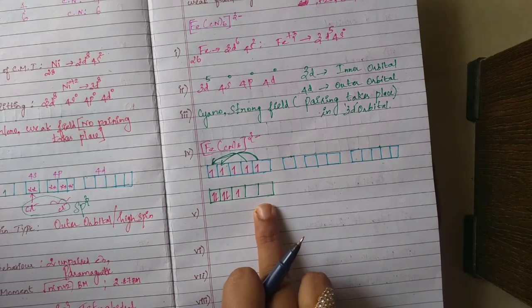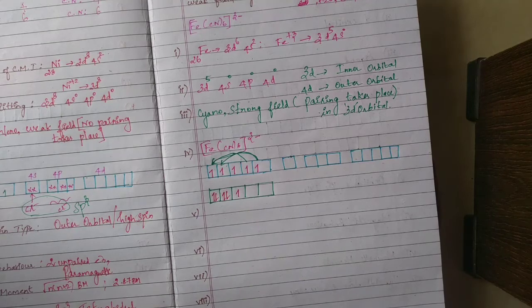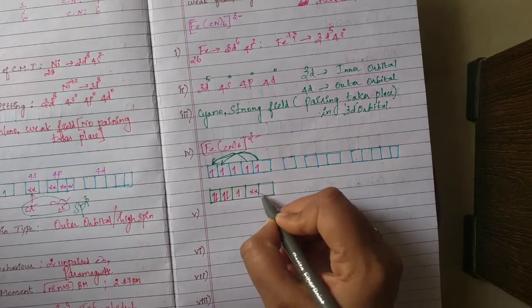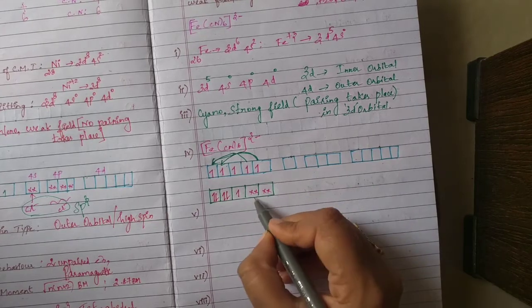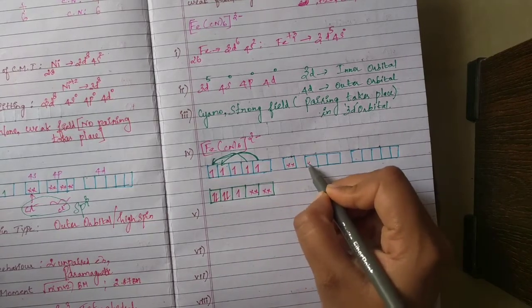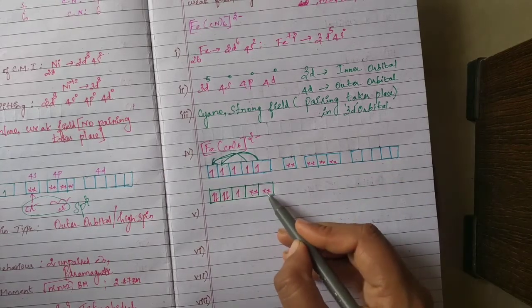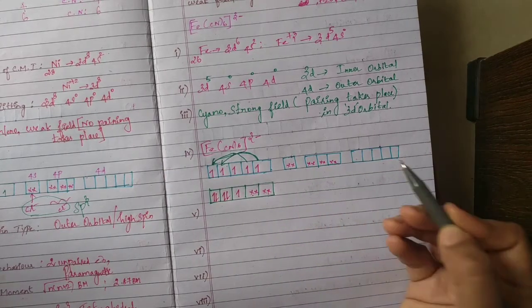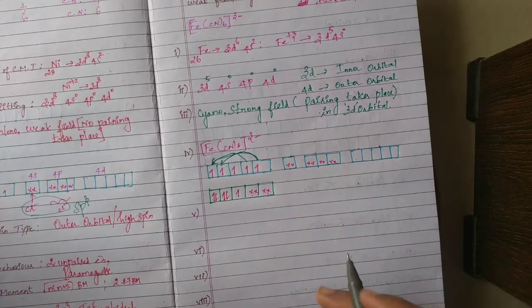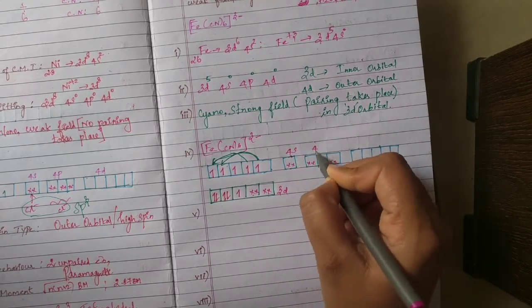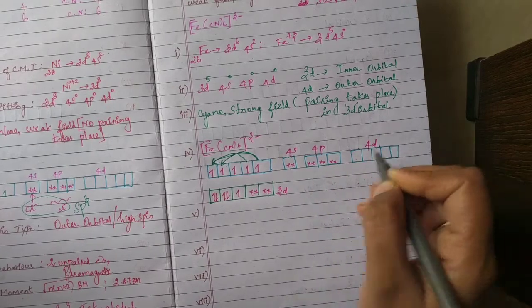In this space now ligands can approach. So here cyano is approaching, two ligands here, two ligands here, totally 6 ligands. See students, this is 1 orbital, 2 orbital, 3, 4, 5, 6. Totally 6 orbitals. So this is 3d, this is 4s, this is 4p, this is 4d.